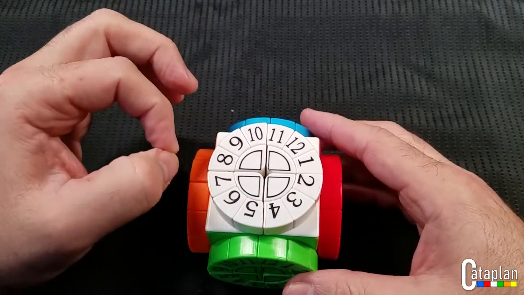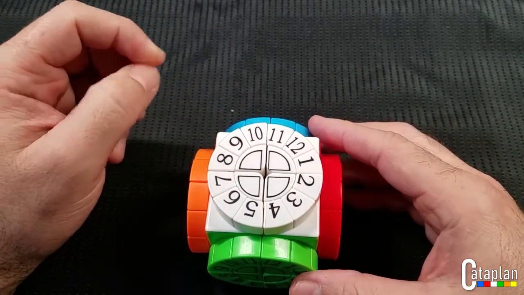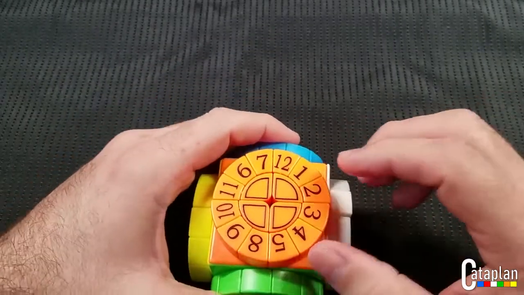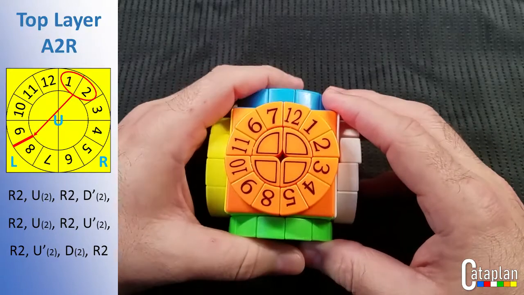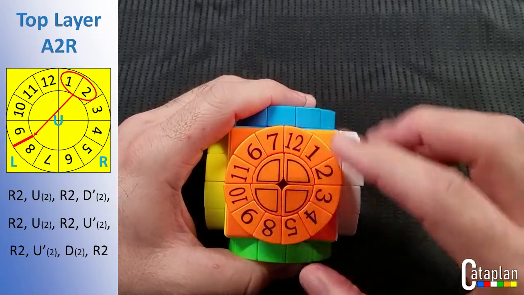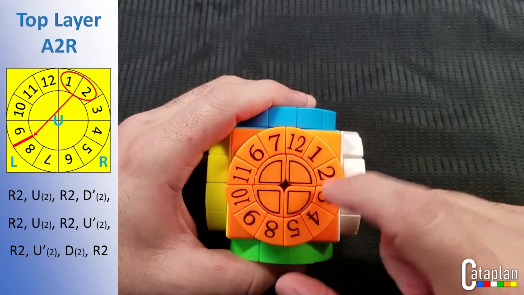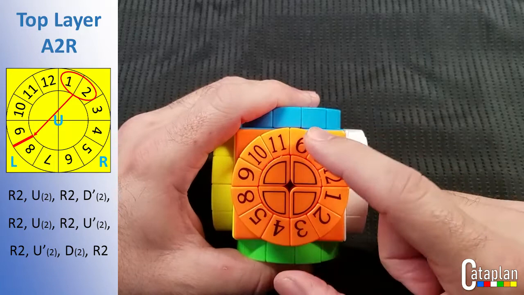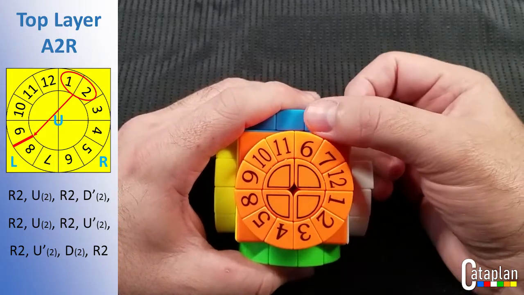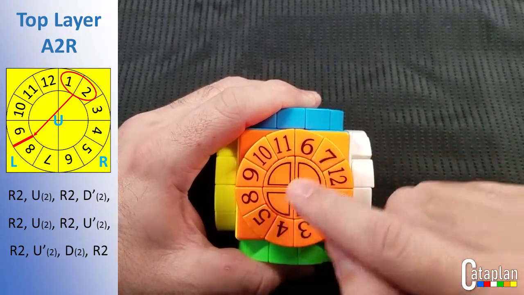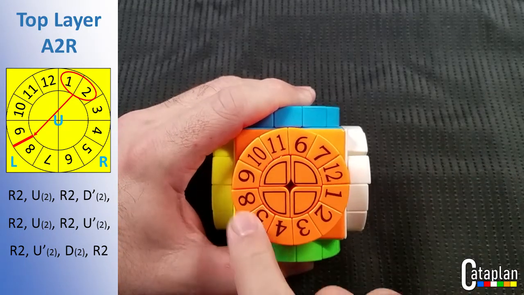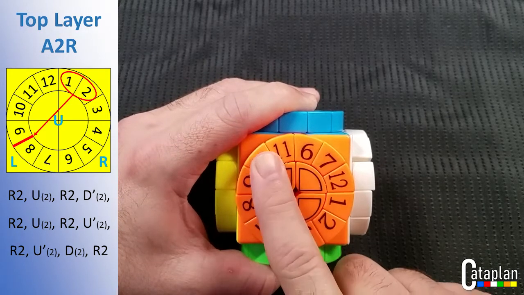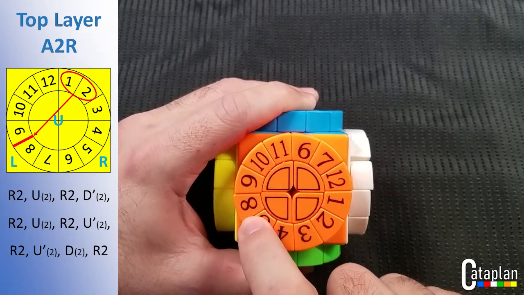Okay, now we're going to do the top layer A2R, and that's the orange slide here. So what is A2R? It's moving two pieces. There we go, 6 and 7. We have to move 6 and 7 all the way here between 5 and 8, right? So you see you have 2, so it's going to jump 1, 2. It's going to go right here.